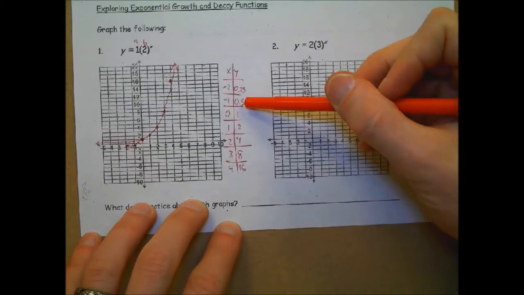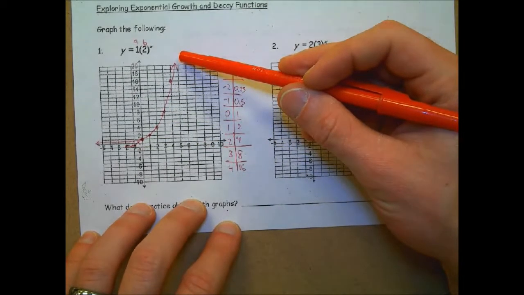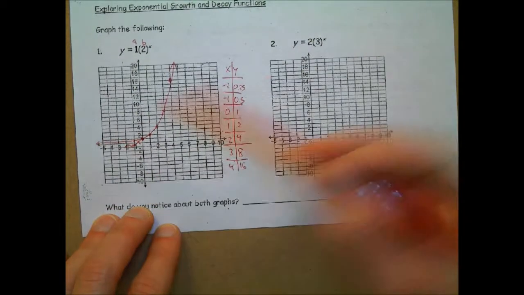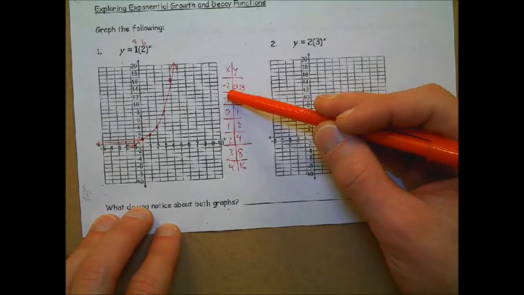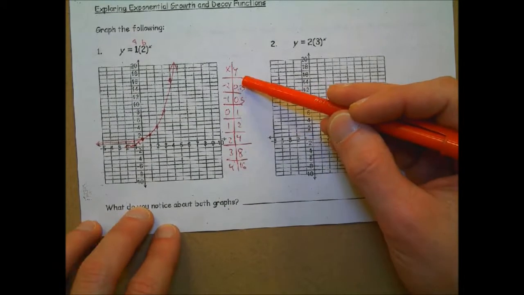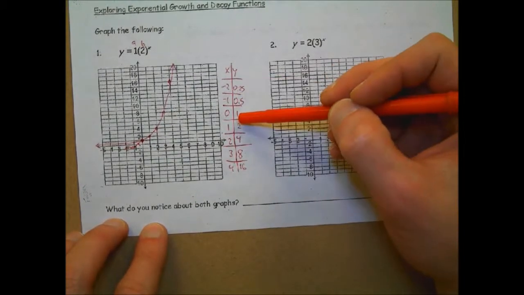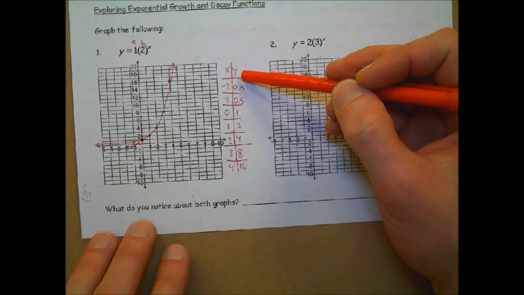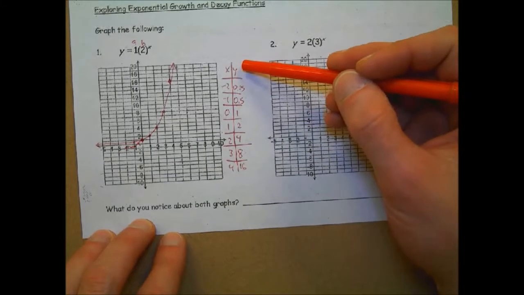Now when I go to the right here, you can see we're just going to keep going up and up and up. But then as my x values go to the left, look at my y values. What's happening as I go further negative? What's happening to my y values? Yeah, John? We're dividing by 2, right? So 1 divided by 2 is 0.5, divided by 2 is 0.25, and it will keep going. If I keep dividing by 2, will these ever be negative? No.